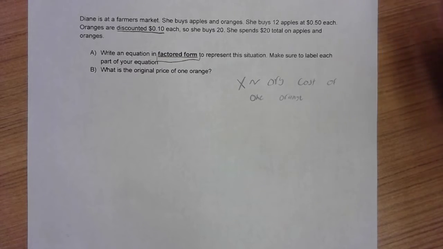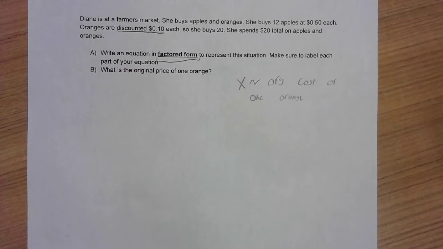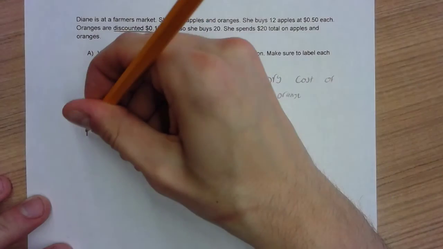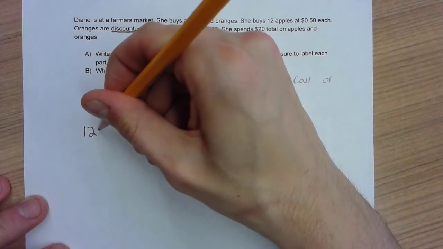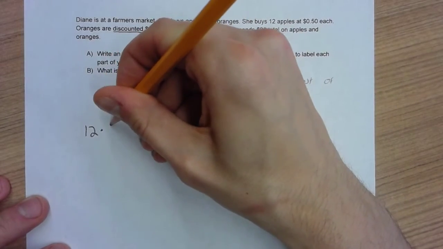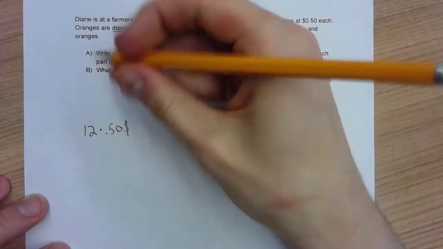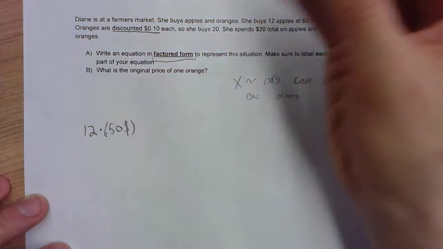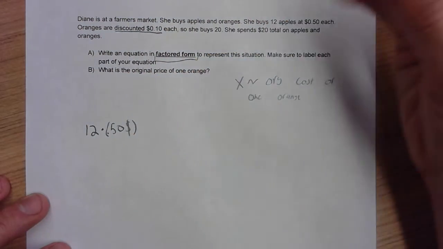So we know that our total amount spent on both apples and oranges is going to be $20. But how much do we spend on apples? We have 12 apples that we purchased, and each of them was 50 cents, right? So let's just put parentheses so it's a little easier to see. We have 12 apples, each of them costing 50 cents.